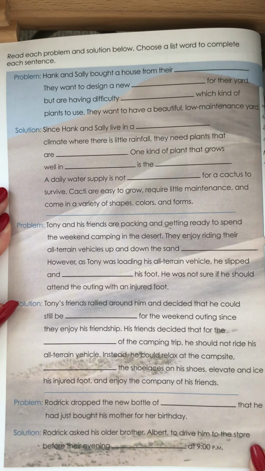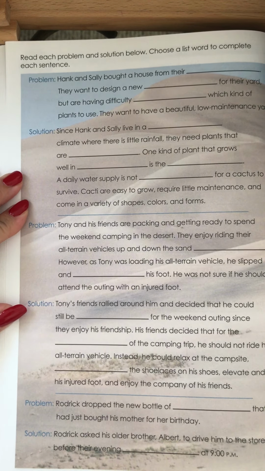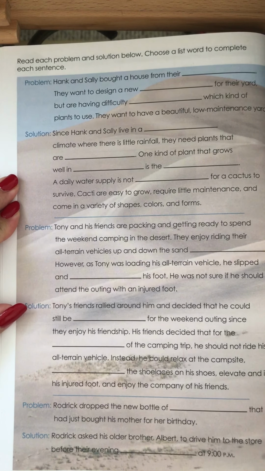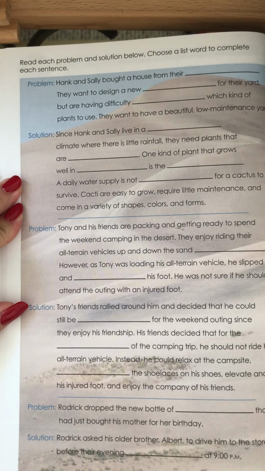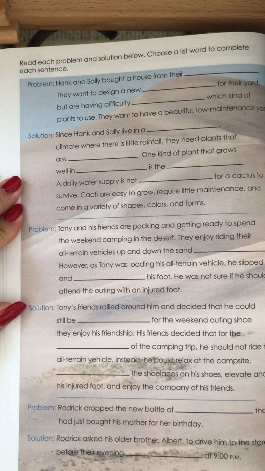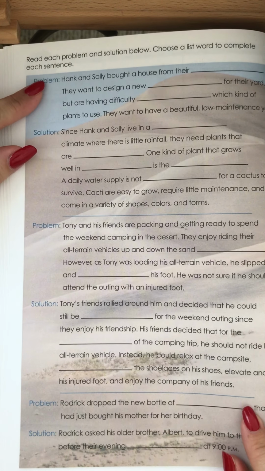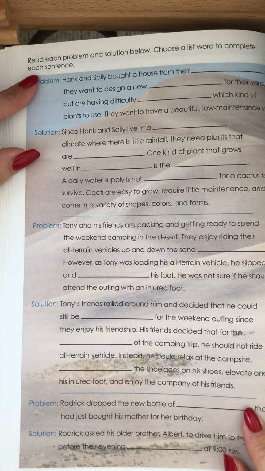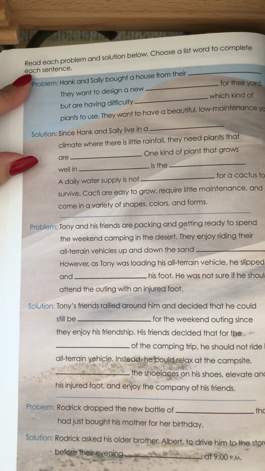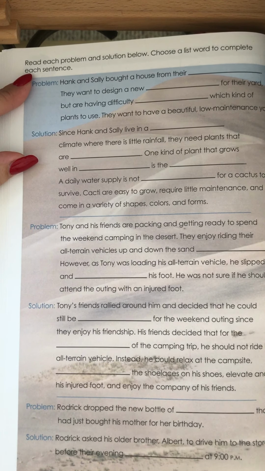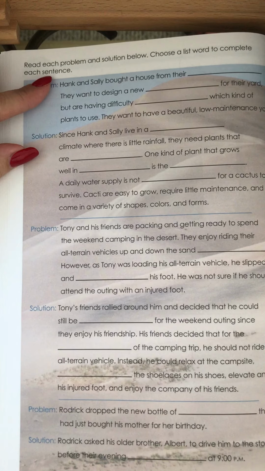And here for spelling, for page 20, we have our last assignment for list 5. This one is going to be pretty simple. The directions are just to fill in the blanks with the list word that makes the most sense. So you're going to read along and then choose a list word. That means any word from the whole list: pattern words, content words, and vocabulary words, to fill in the one that makes sense.